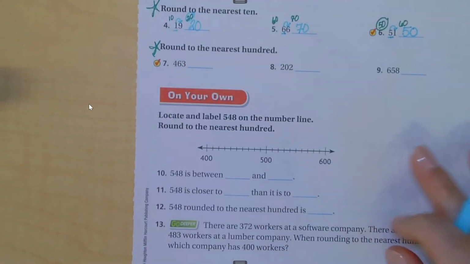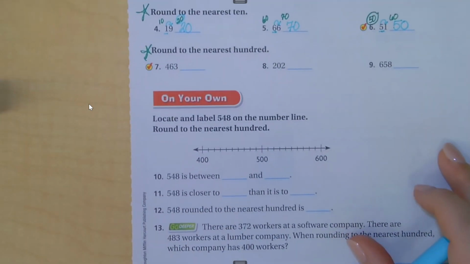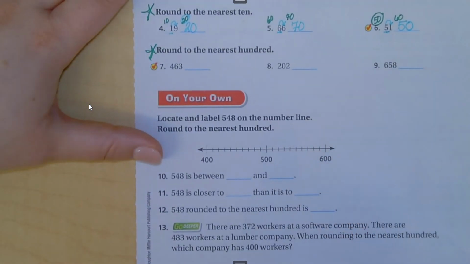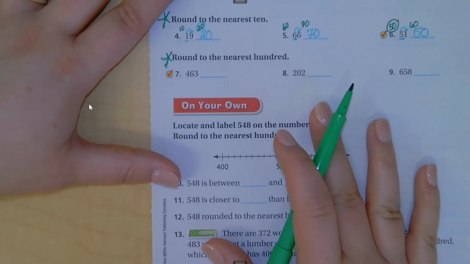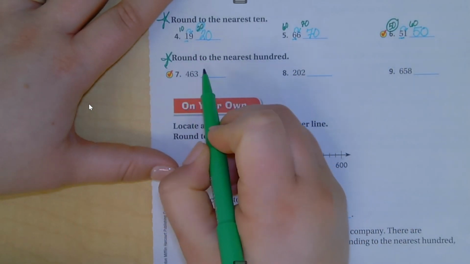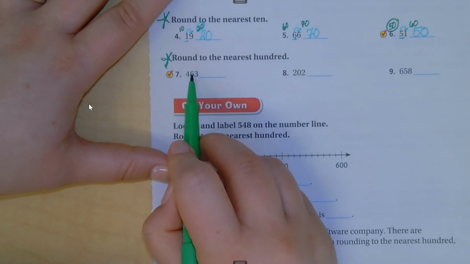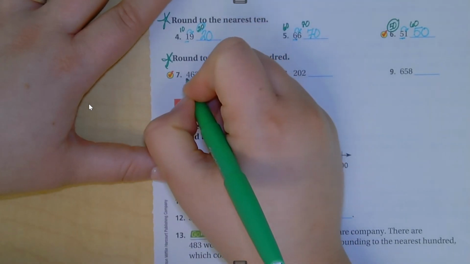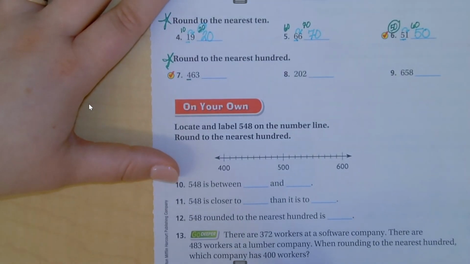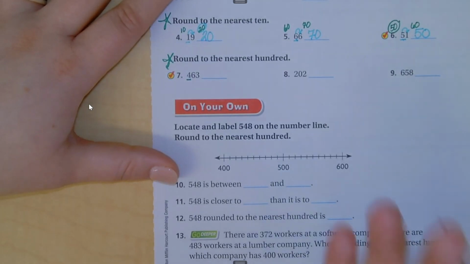Okay, let's look at rounding to the nearest 100. So the first thing I'm going to do is find my place value. I'm rounding to the nearest 100, so I'm going to find my hundreds place. We have ones, tens, hundreds. So I'm going to underline my hundreds place, 4. I'm rounding to the nearest 100, so my answer is going to be a hundreds number: 100, 200, 300, 400, and so on.